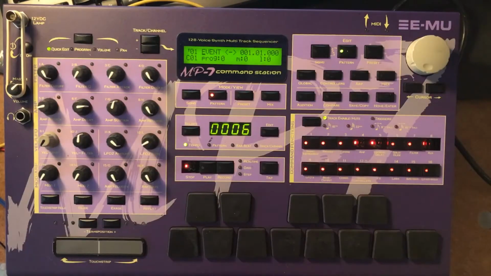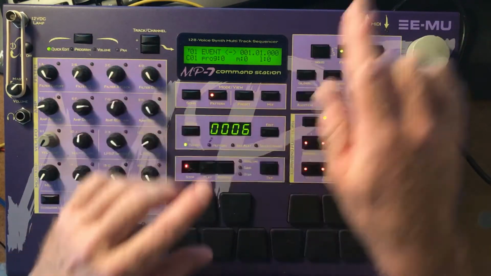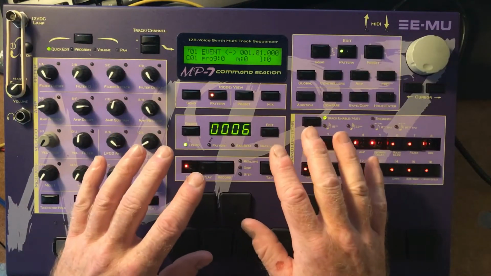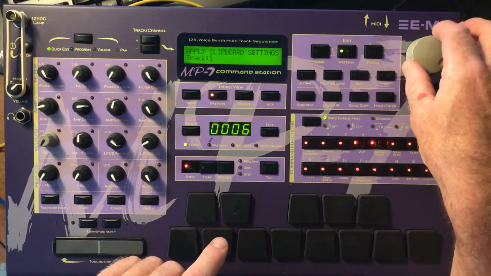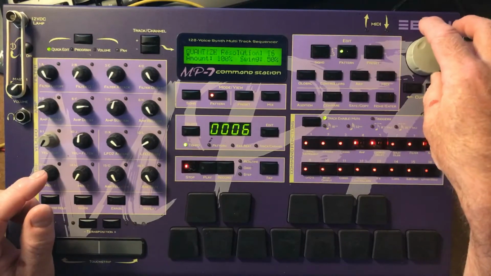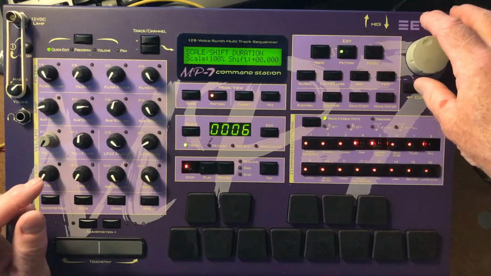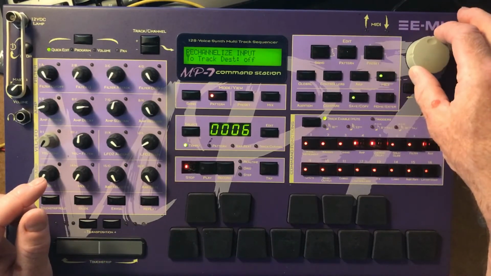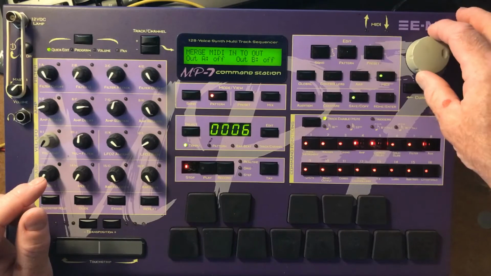There is another way to do it as well, which is, for example, if you want to play this command station from an external and come into it, you could set this up so that, where's the setting? Can't see the setting. Where is the setting? Is it in MIDI? Is there a setting in MIDI for, yeah.